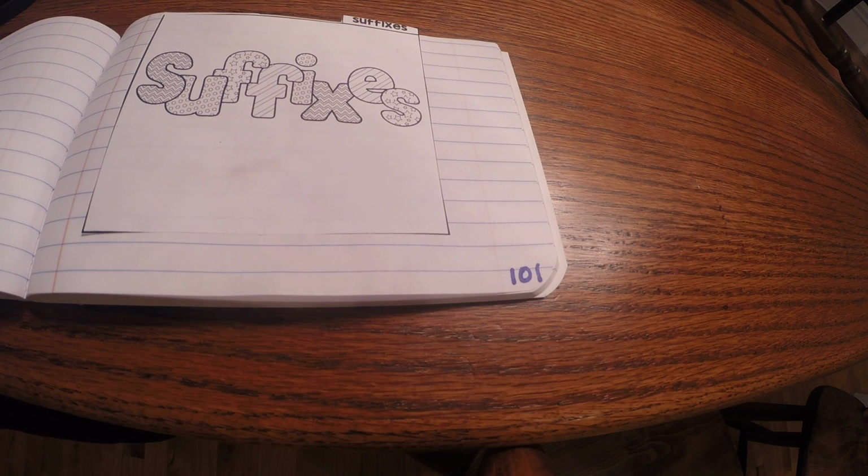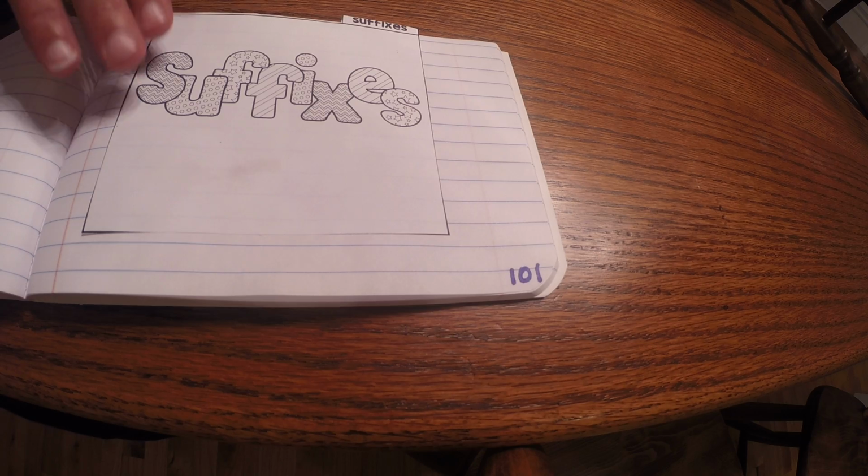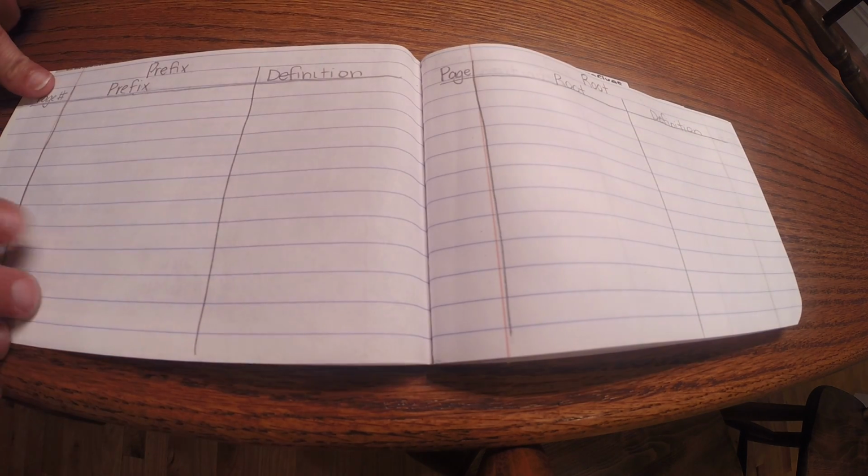Now the rest of your notebook will be used for suffixes, and you need to keep numbering it, but we don't have very many after that. So about 110 is about all the pages that you need numbered. All right, so again, this is what your notebook should look like. You should have your table of contents, starting with prefix.